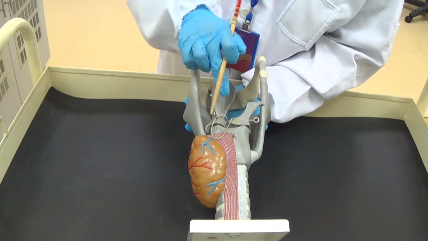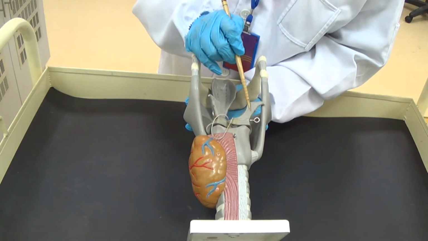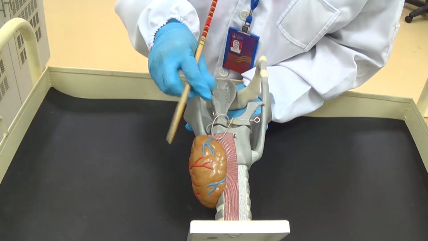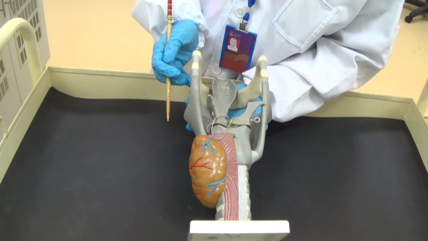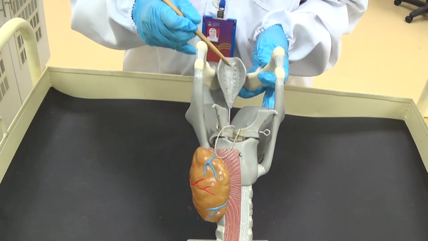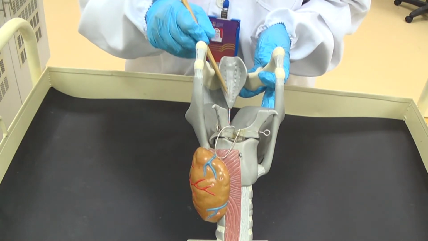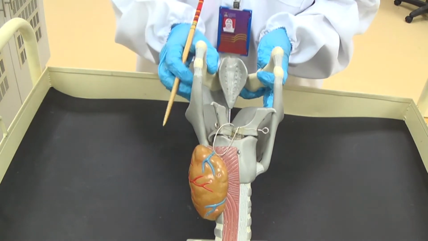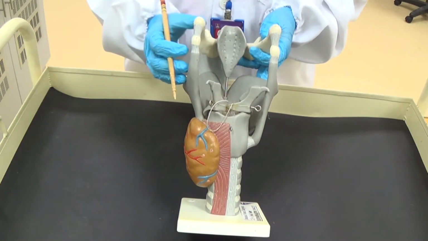This pair of cartilages, we call the arytenoid cartilages. And this small cartilage is the corniculate cartilage. And you have another cartilage here, which would be the epiglottis. It's a leaf-like cartilage. And the other one, the cuneiform cartilage, we cannot appreciate here.